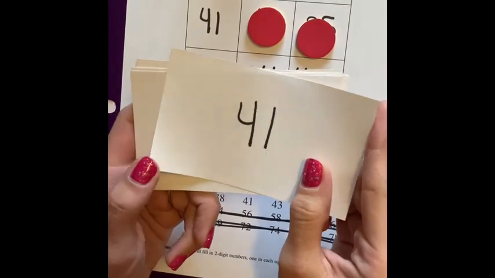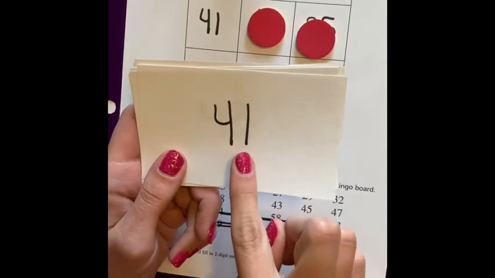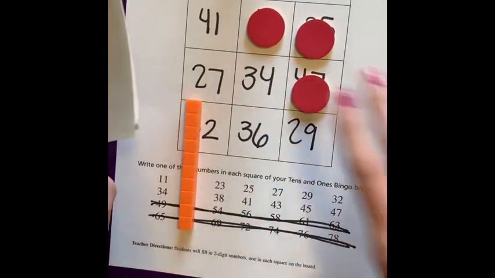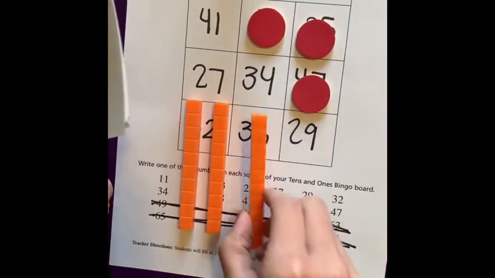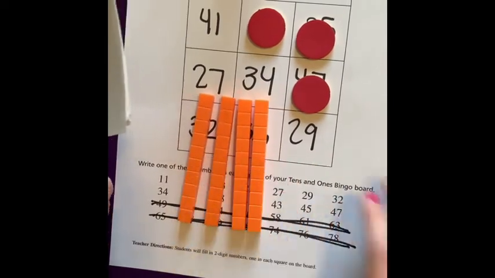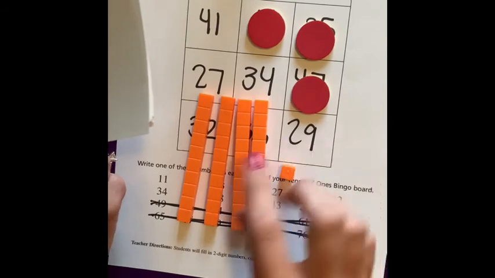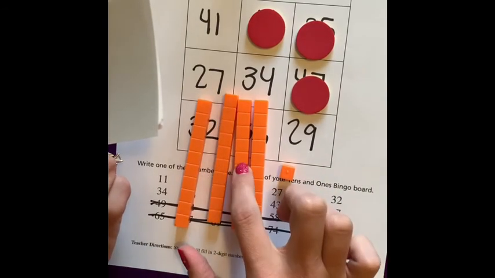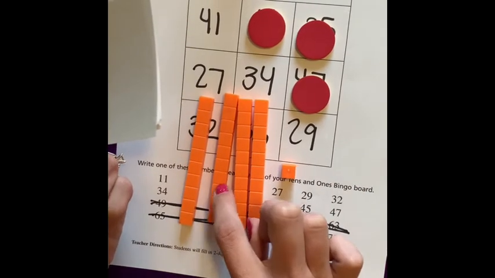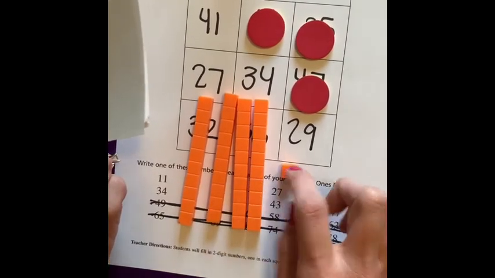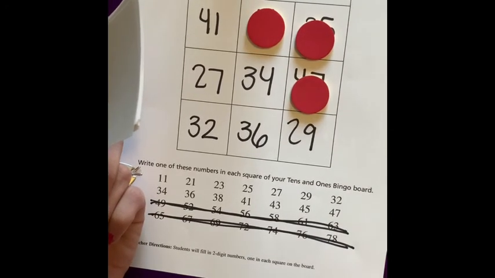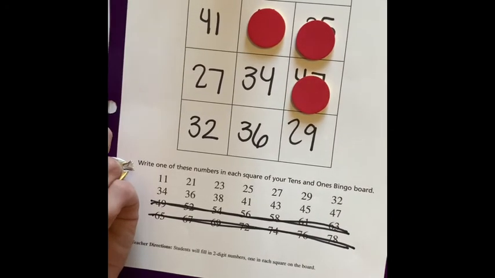All right. What number is this? 41. What number is it? 41. Let me put it out. All right, let's count. 10, 20, 30, 40, 41. Do you have 41? Do I have 41? Oh, I see it. I have 41.